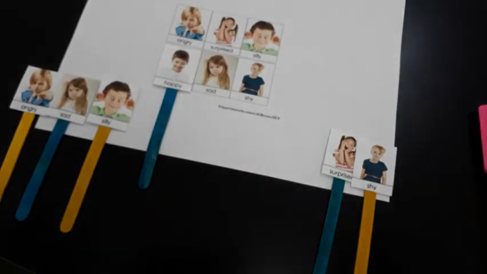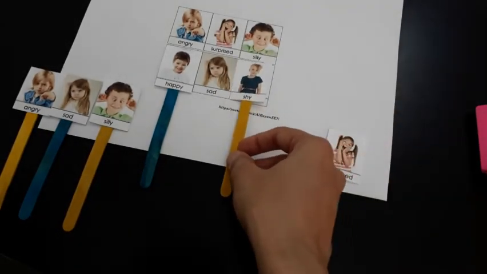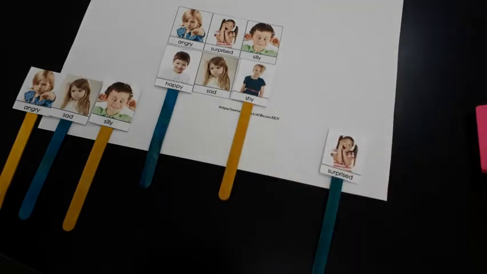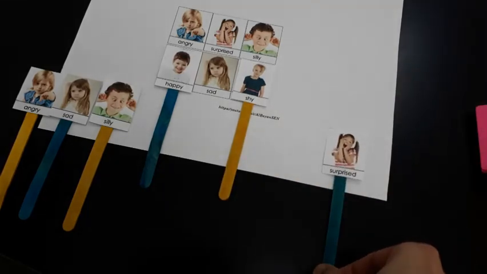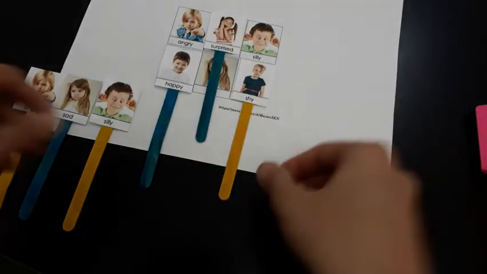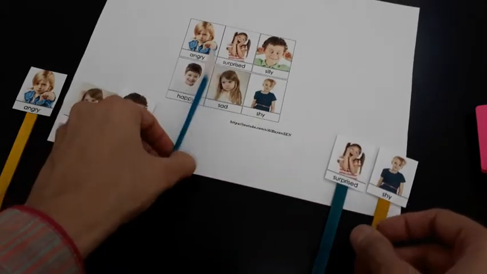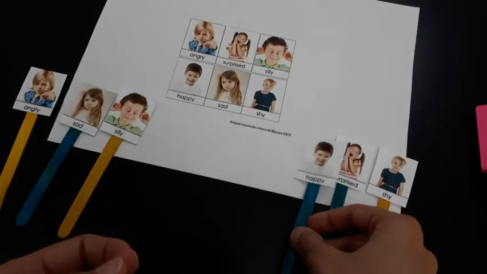Next, I'm going to ask my client to match shy. Where is shy? The child will pick up the stick and match the shy. Keep in mind to give a prompt if your child is not responding. The prompt could be of any type. It could be a gesture prompt, a verbal prompt, or a physical prompt.